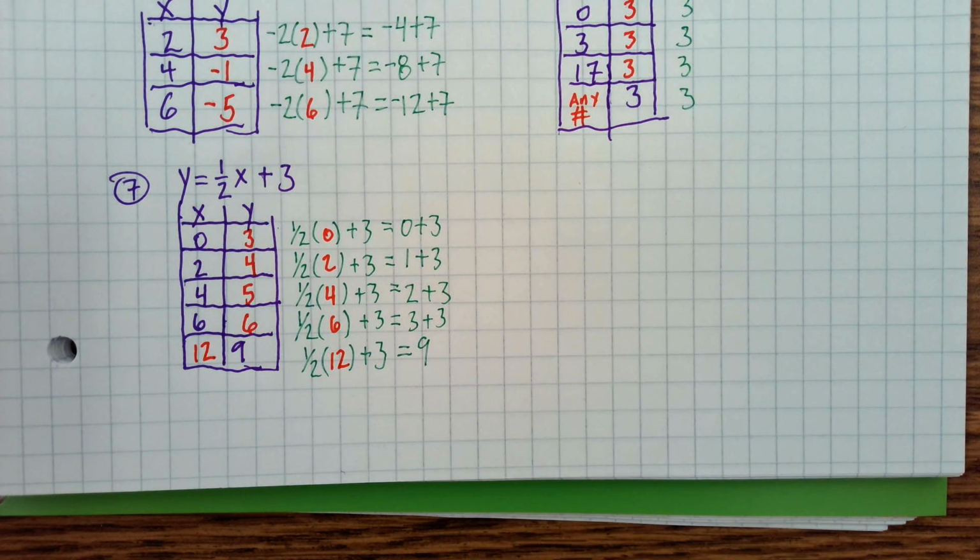Okay. All right. So today's assignment is going to be a couple of IXLs where you're going to be working with these function tables.